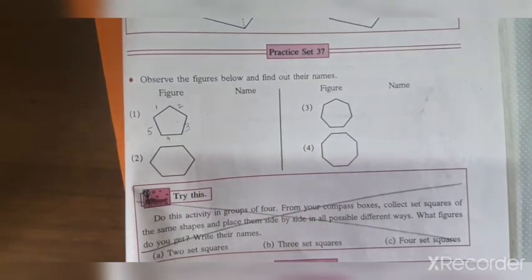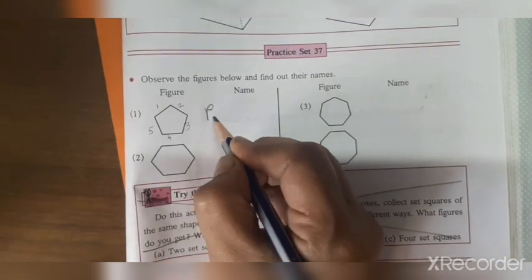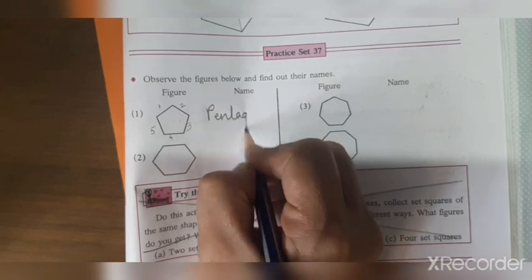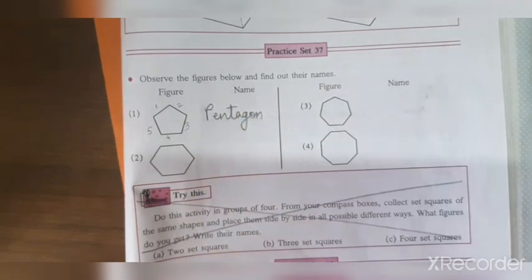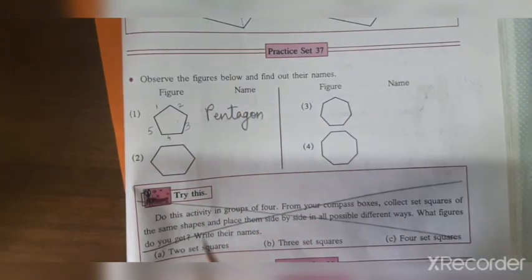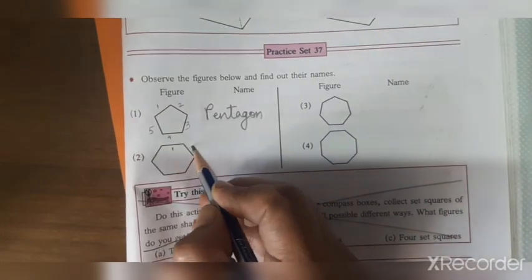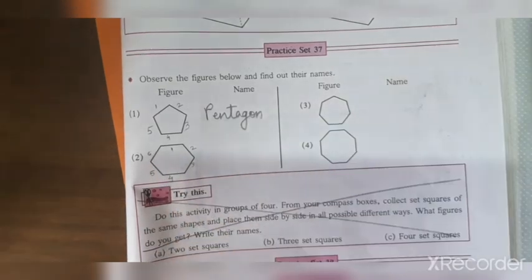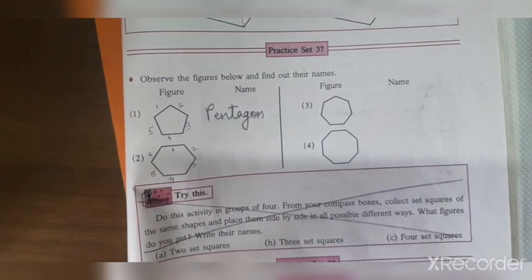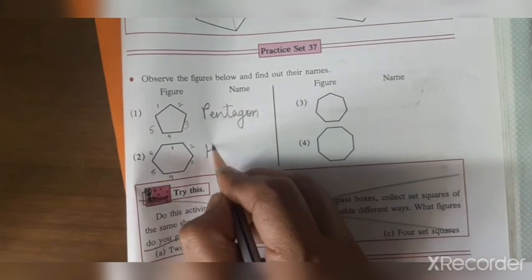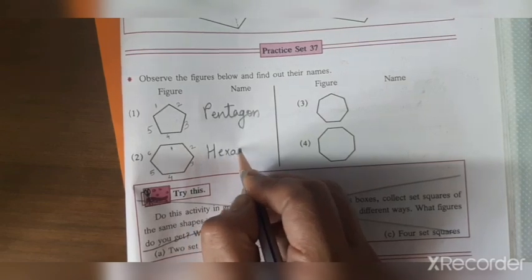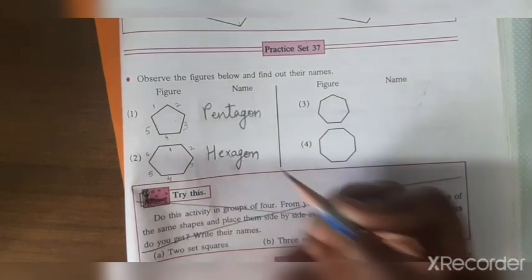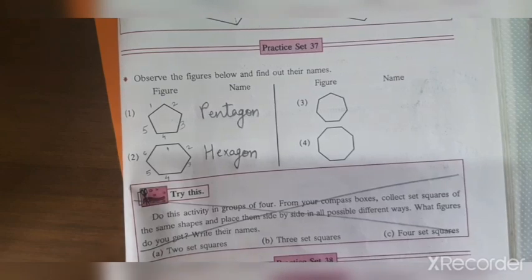And as I told you, a 5-sided figure is called a pentagon. Okay, second one, 1, 2, 3, 4, 5 and 6. Now this is a 6-sided figure. And a 6-sided figure is called a hexagon. Hexa means 6. Okay, hexagon.